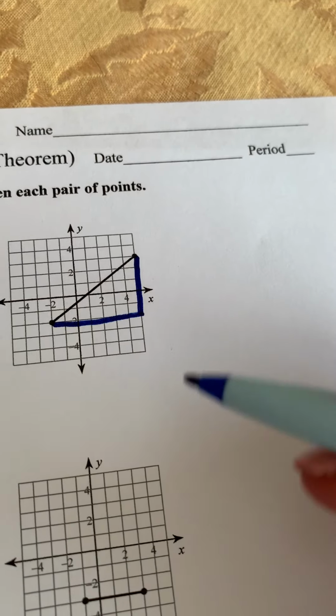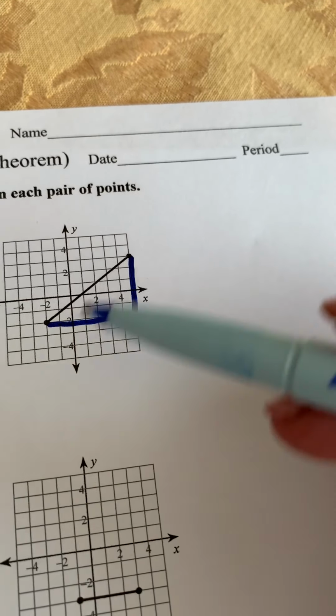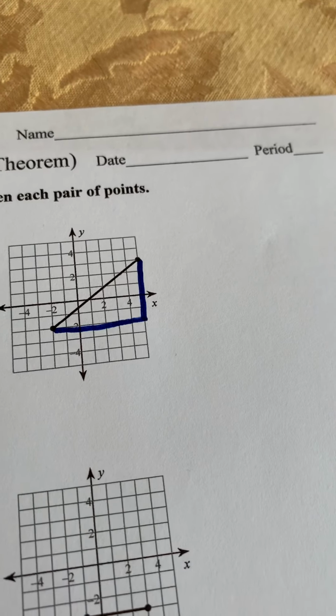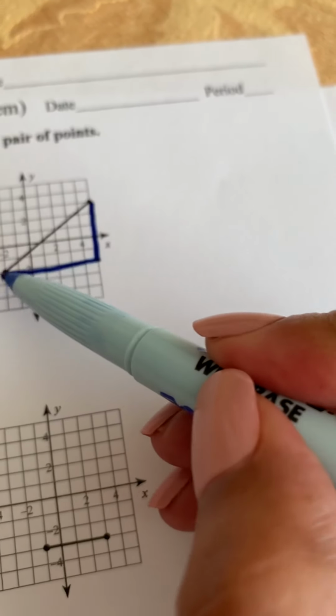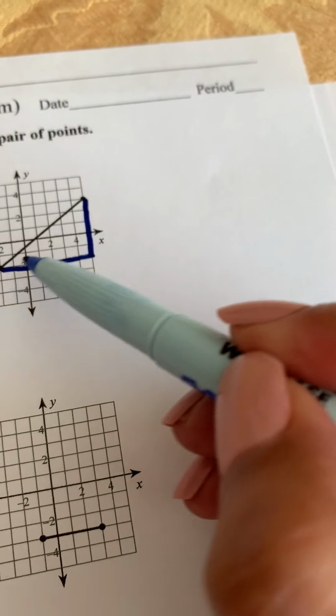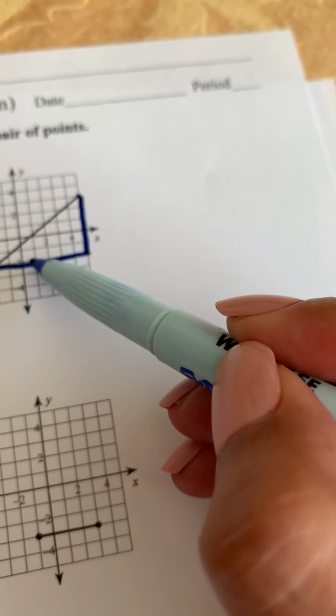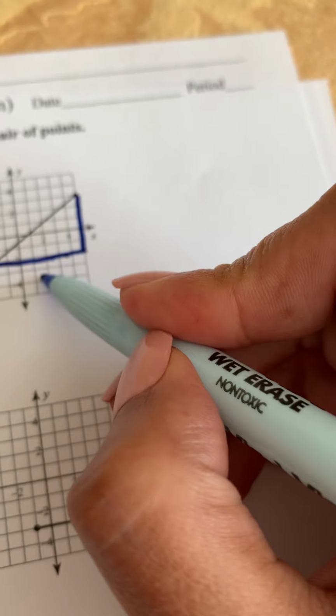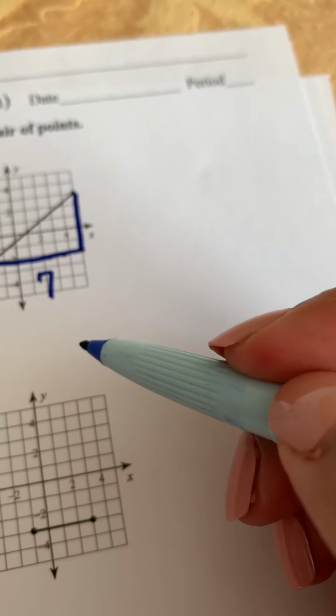So knowing this, what I know about Pythagorean theorem, and knowing that I can make a triangle out of this line, I'm going to use Pythagorean theorem. So we're going to count from this point to this corner how many squares. So I'm going to go 1, 2, 3, 4, 5, 6, 7. So this has a length of 7 units.